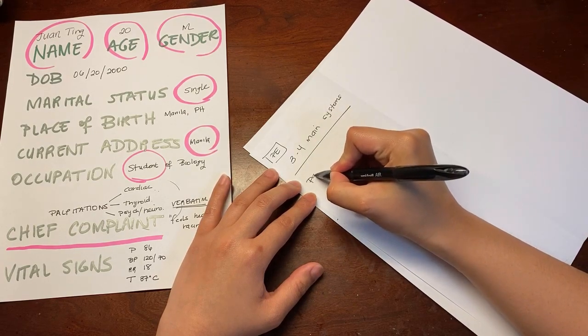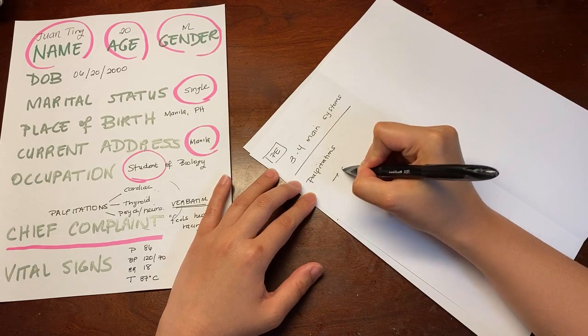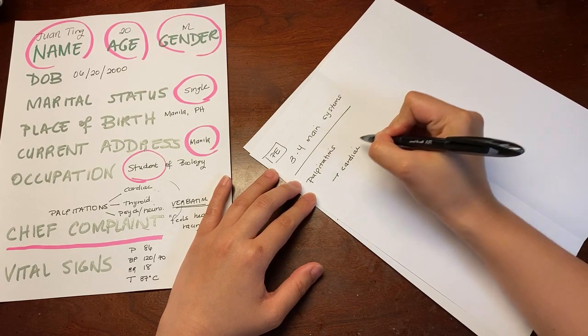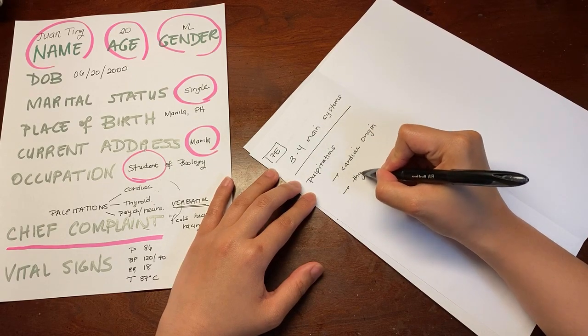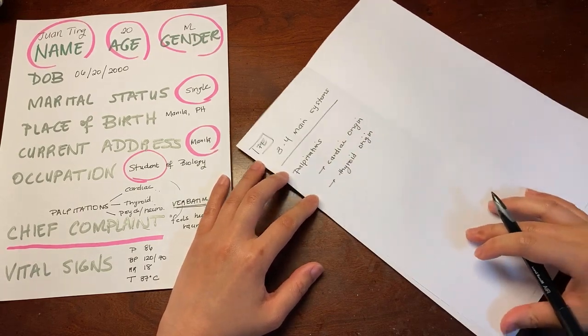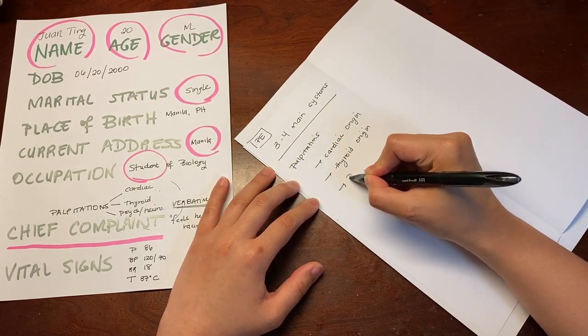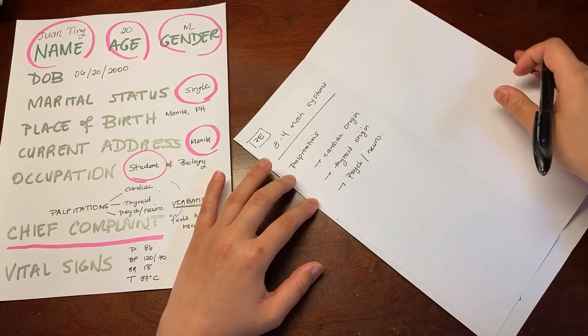So for palpitations, we decided that it could be a cardiac origin, thyroid origin, and what did we say the last one was, because he's a student? Great. Psych and neuro. See, you guys totally got this. You're going to be great.